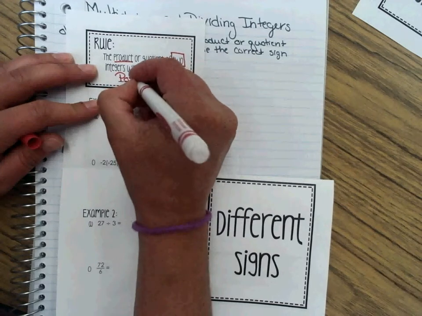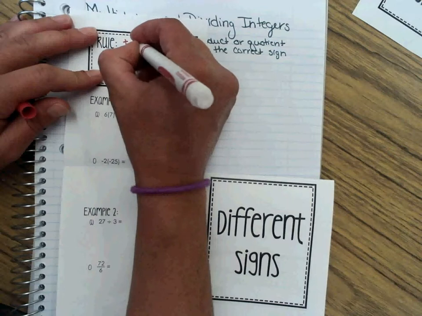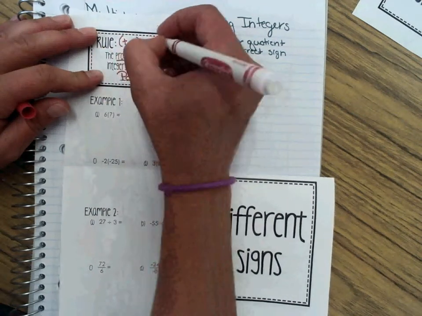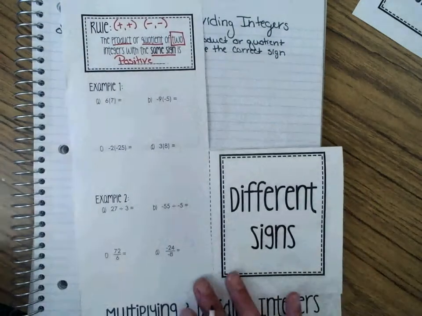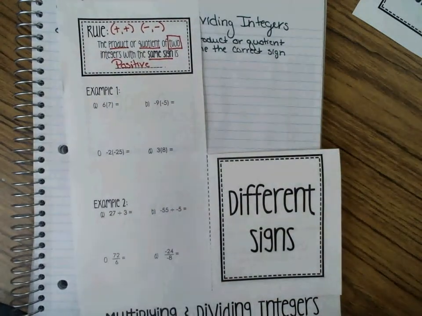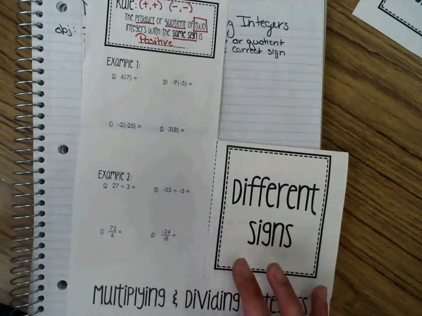Always, always, always. Okay? So that rule is for positive integers. It's also for negative integers. Okay? They always become positive.